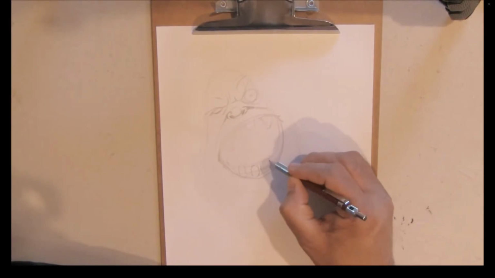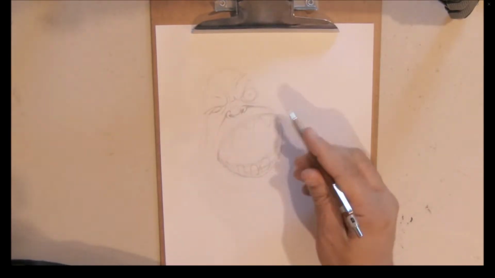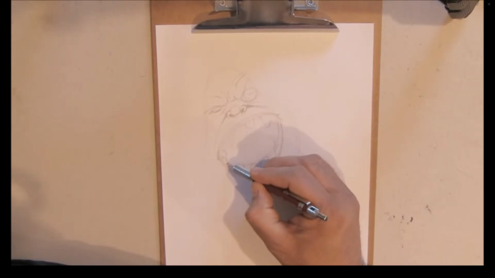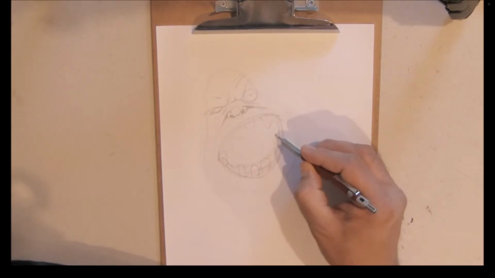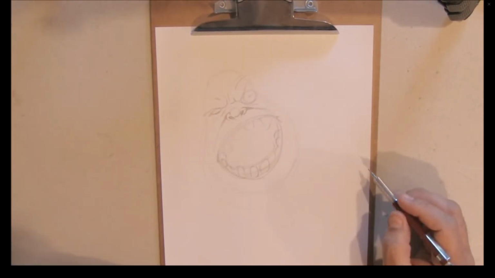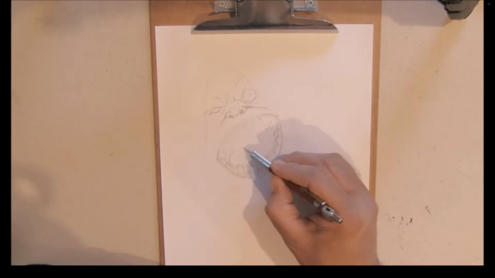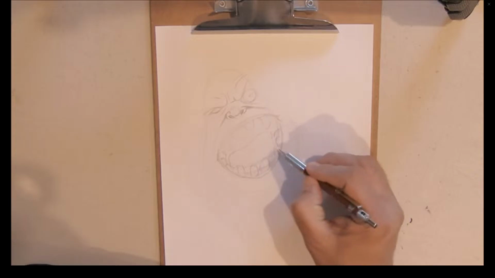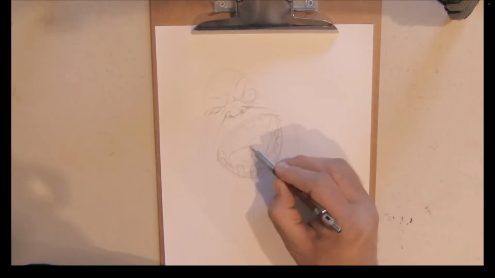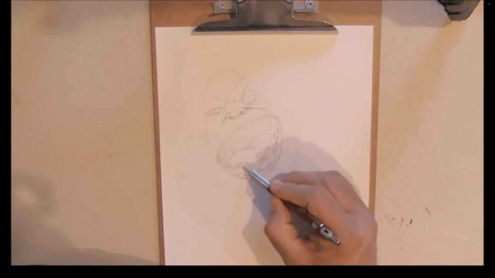These teeth here are usually more square. And it goes into perspective. You could see some molars over here. Those are square. And of course we're going to see his tongue. And the tongue has a point. And there's a part in the middle. And this is the shadow underneath the tongue.